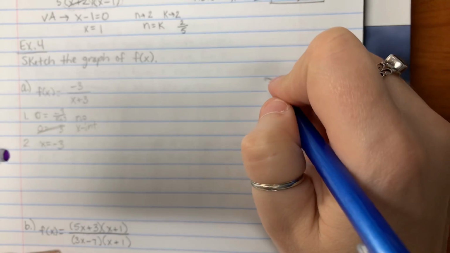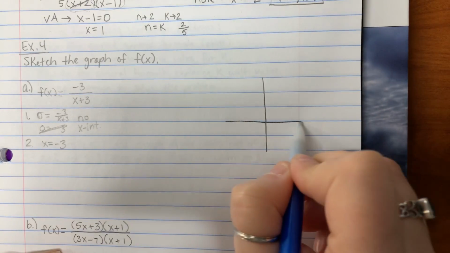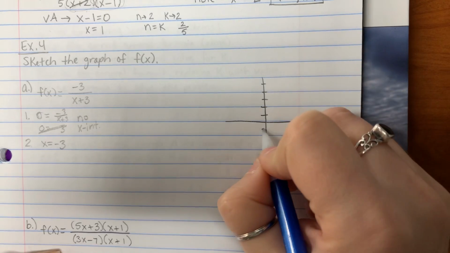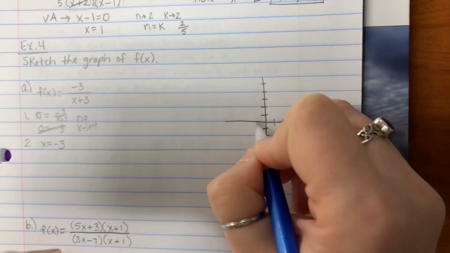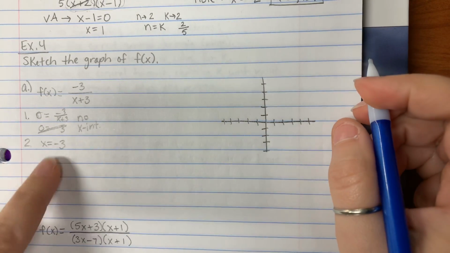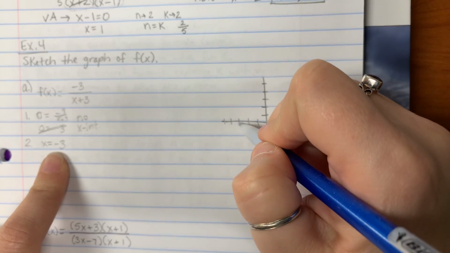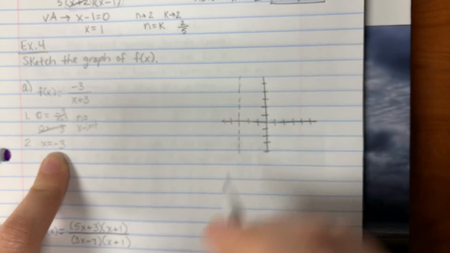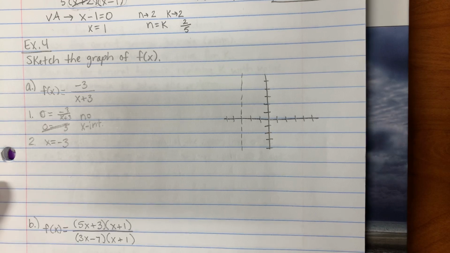So let's go ahead and start graphing this so that we have it. I'm just going to start it like this because I'm not sure exactly what's going to happen on this graph. Okay, I know that at x equals -3, I have a vertical asymptote. So 1, 2, 3. So I have an asymptote going like that. And I always do asymptotes with dashed lines, so make sure that you do that.